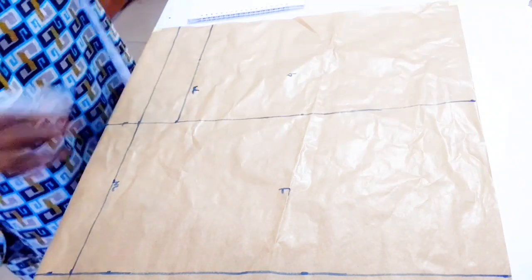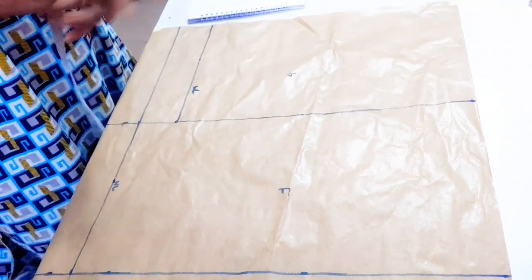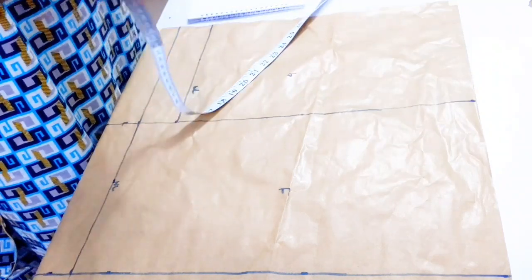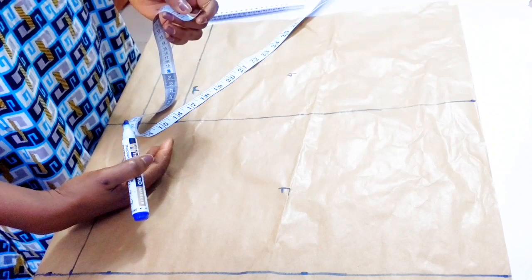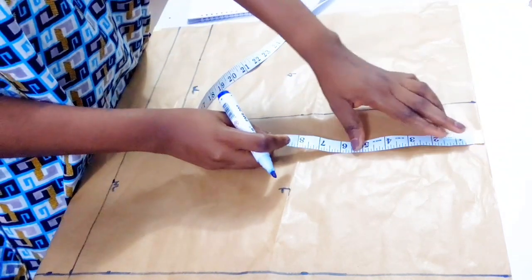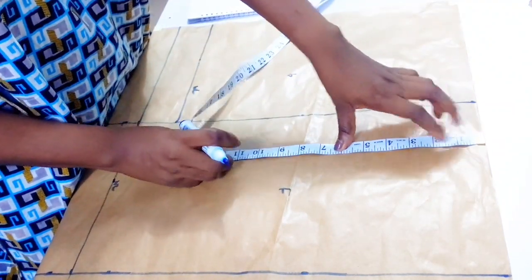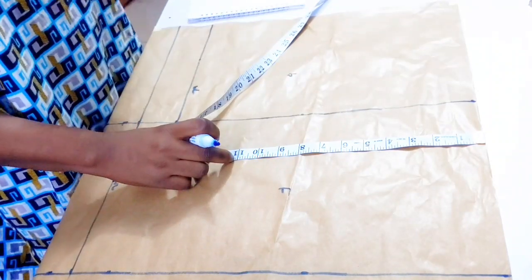So you're going to go ahead and measure your own waistline for the back. You place your tape on your shoulder and measure down to your back depth, which should be shorter than the waistline for the front.